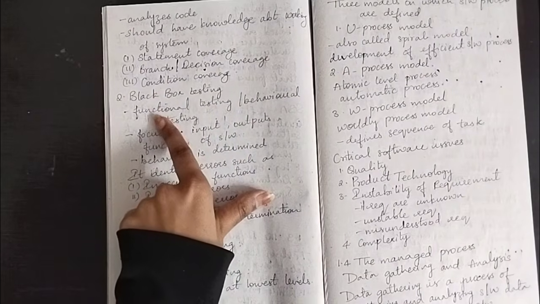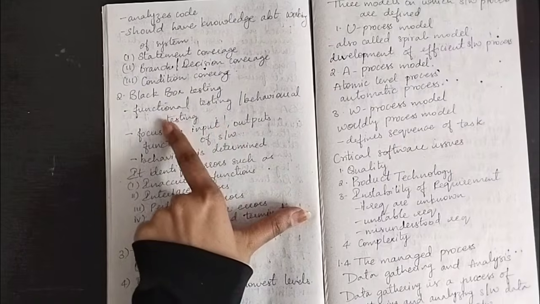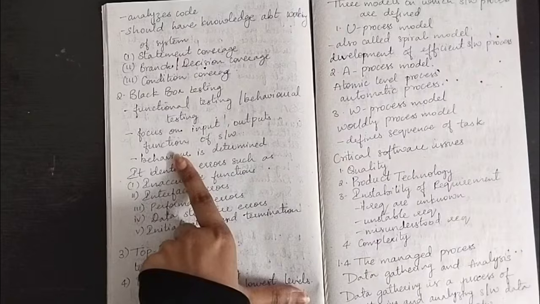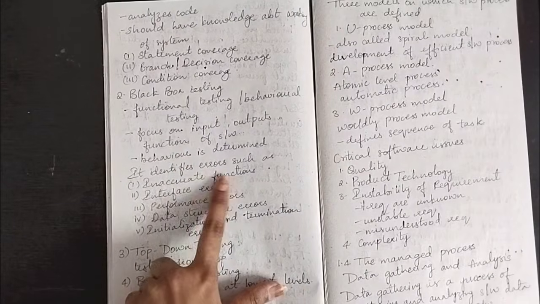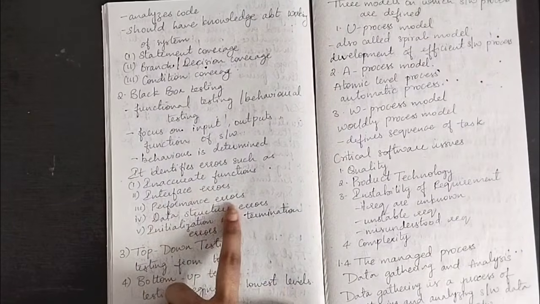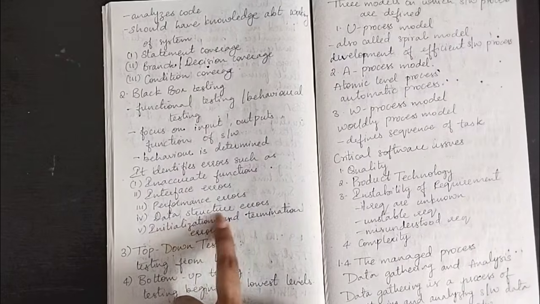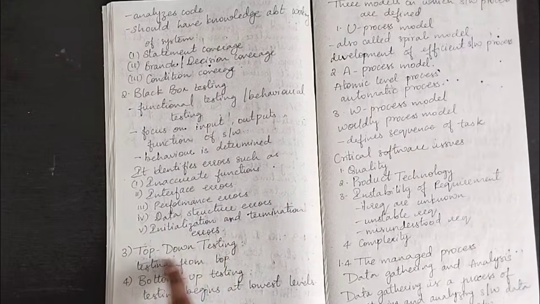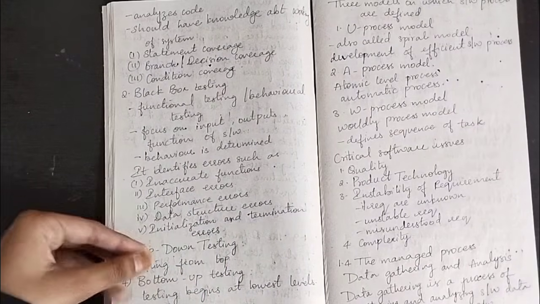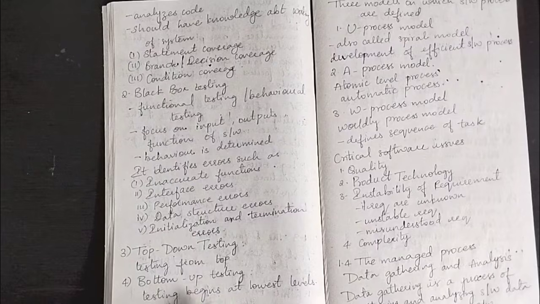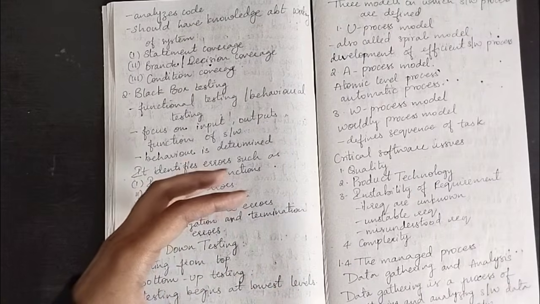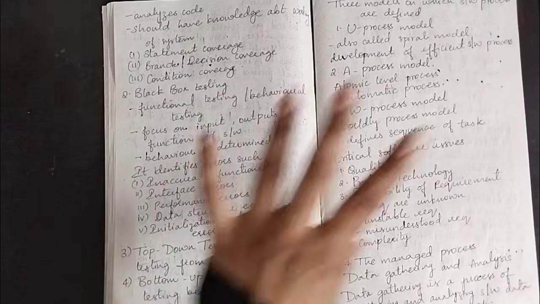Black box testing doesn't need any knowledge about the code. It is about the function or behavior of the program. So it identifies inaccurate functions, interface errors, performance errors, data structure errors, initialization and termination errors. Next comes top-down testing. In simple terms, it means testing from the top. Bottom-up testing means testing begins at the lowest levels, which means that first we will be doing unit testing, then integration testing, and all those things will come.